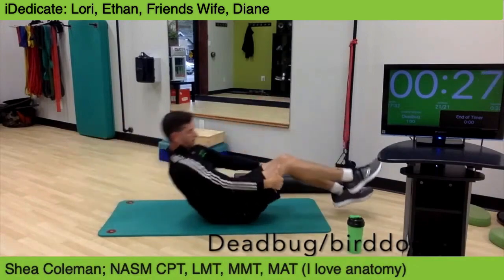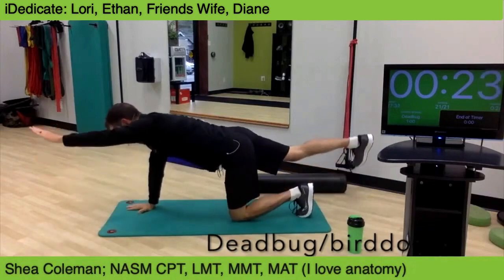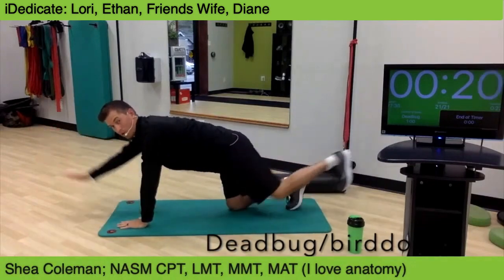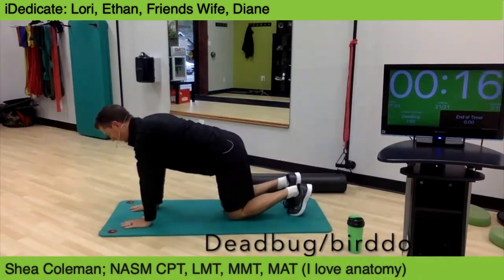Because every step you take is going to be right arm with left leg. Then it's going to be left arm with right leg, right? That's the way our body works. Cross rotational patterns, one side to the other. Firm compression all the way through.